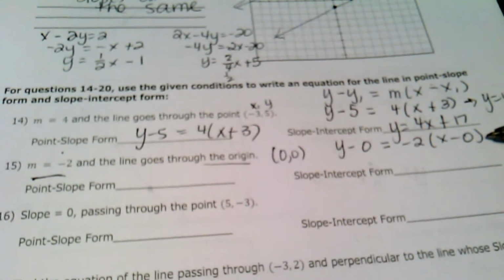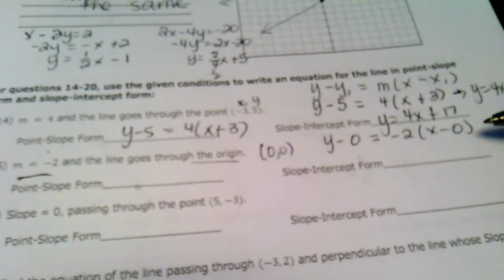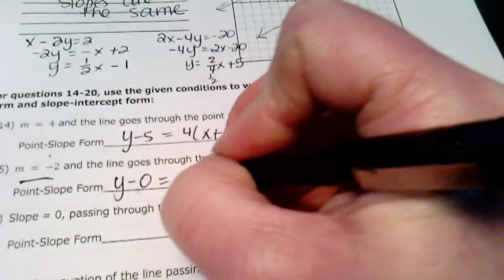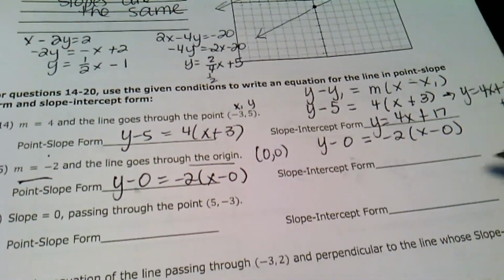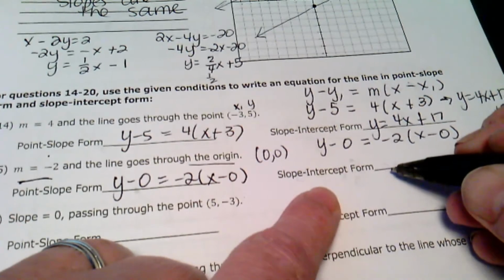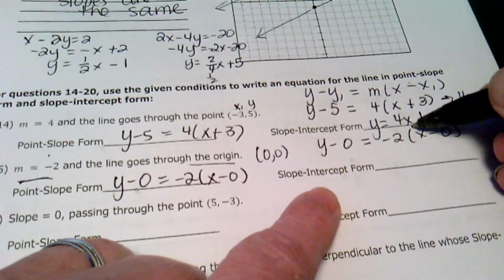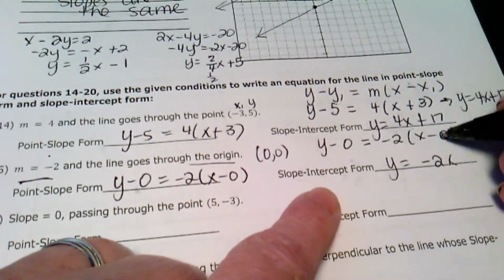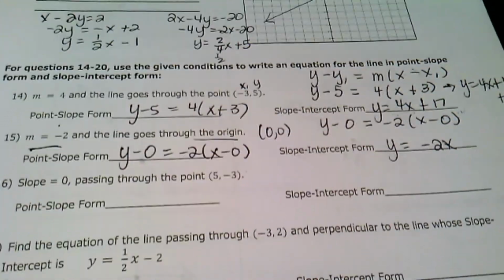So this is our point slope form. And I'm going to write that here. And then we simplify it for our slope intercept form. So 0 goes here. We have Y equals -2x because -2 times 0 is 0 and 0 brings over. So that is our final answer.